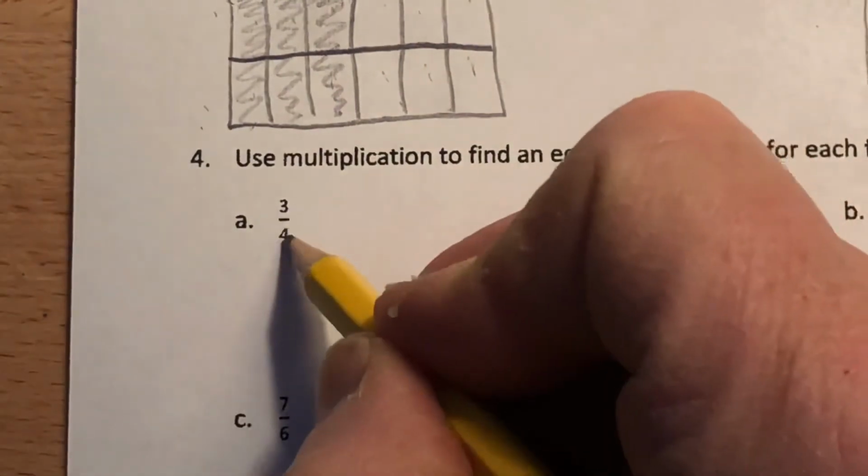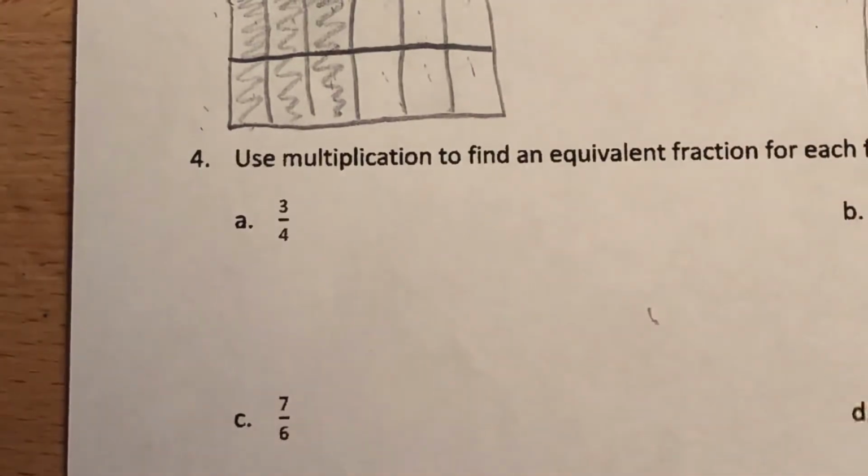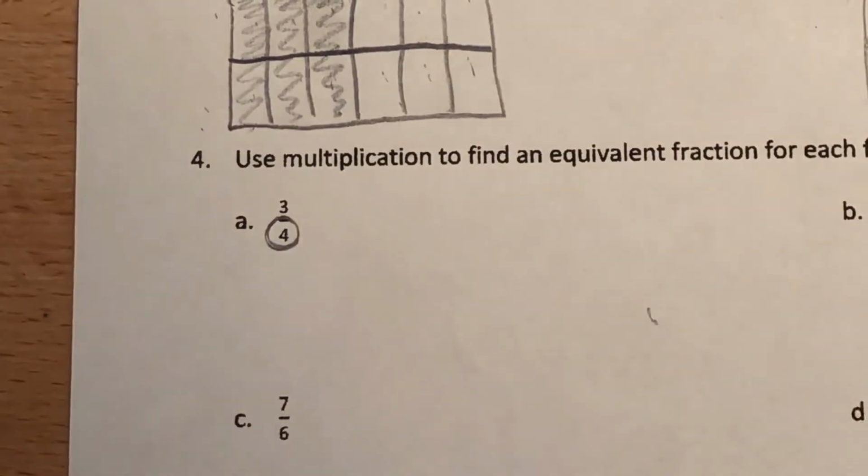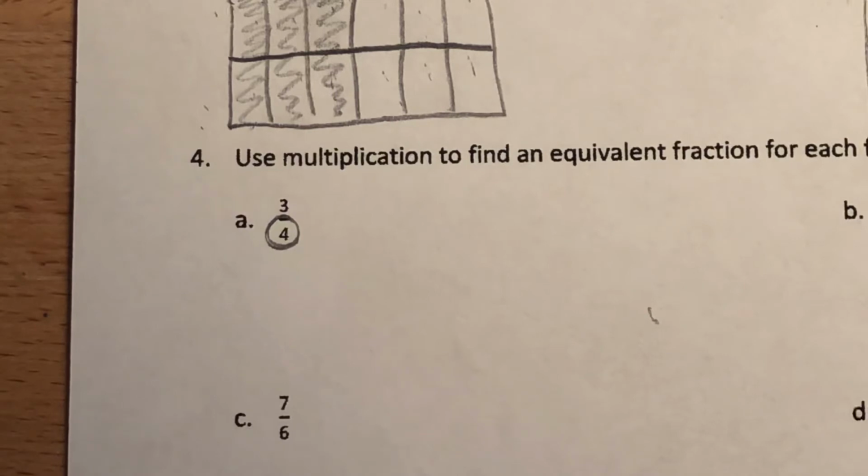So 3/4. What I need to do is I can decide to make that equivalent to anything. I can make it into any factor or multiple of 4. Any multiple of 4. I can make it into 8ths, 12ths, 16ths, whatever I want to.